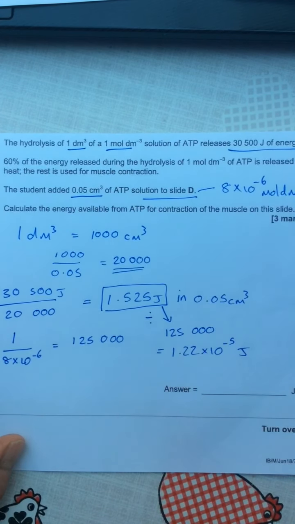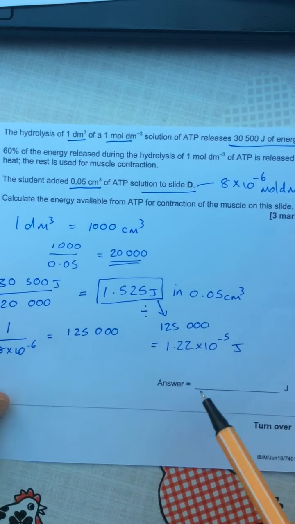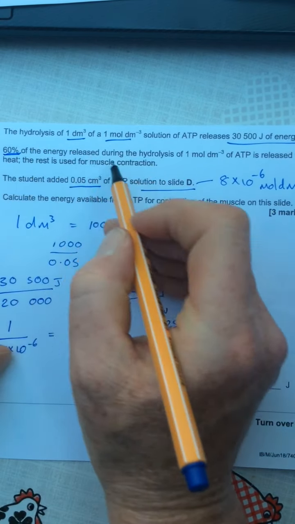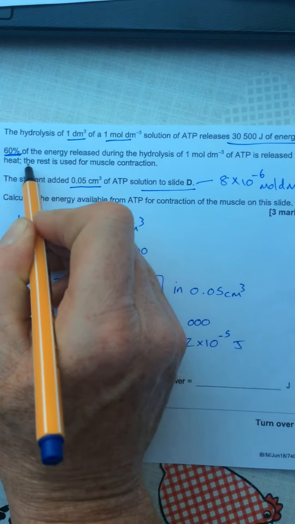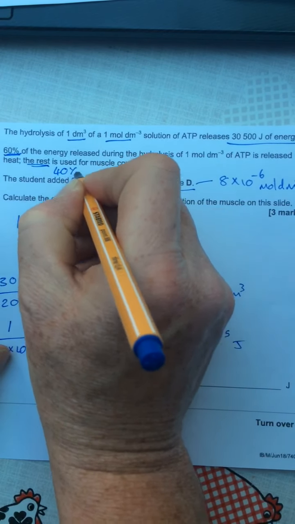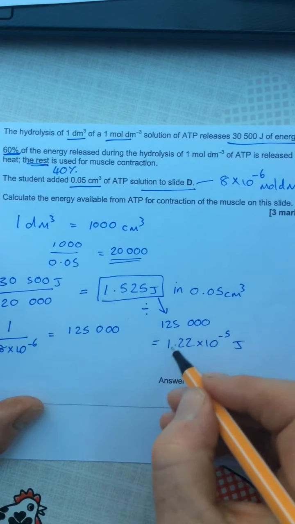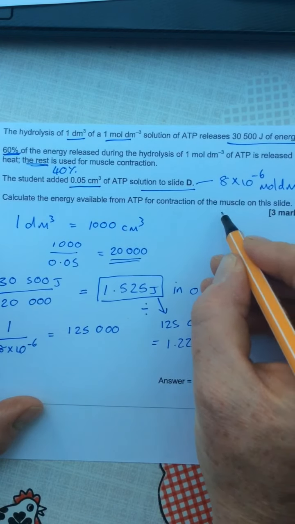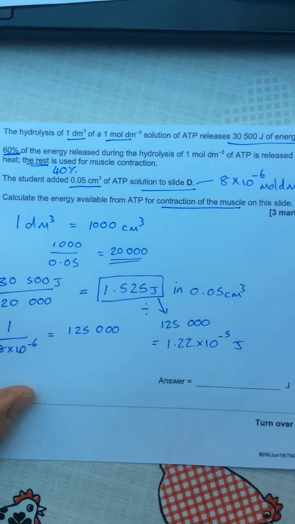But then, to add to what you need to do for 3 marks, up here it says 60% of the energy released is heat. The rest is muscle contraction. And what is the rest? 40%. So of all of this energy, only 40% is used for muscle contraction, and the question is asking how much energy is needed for muscle contraction.